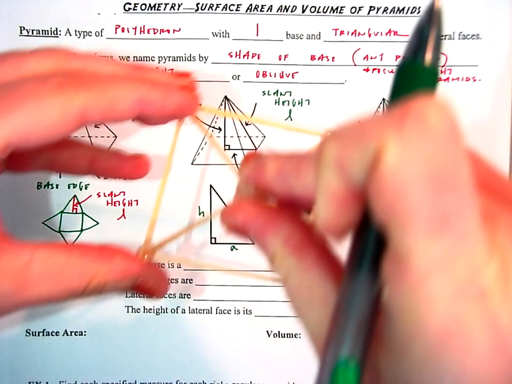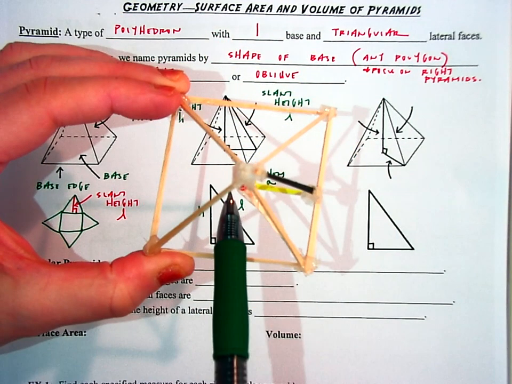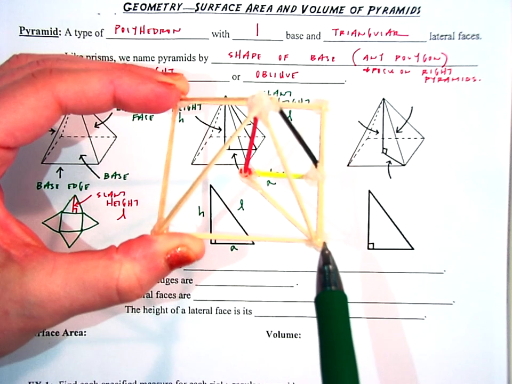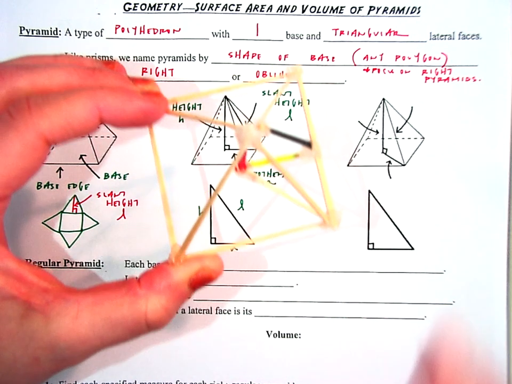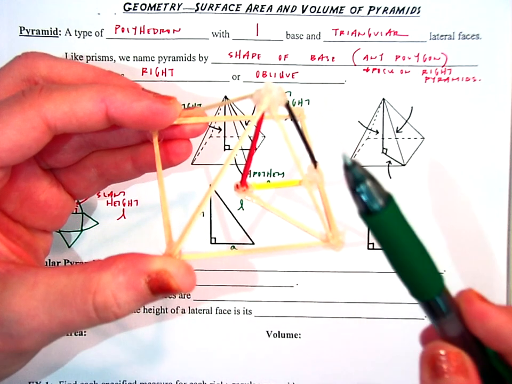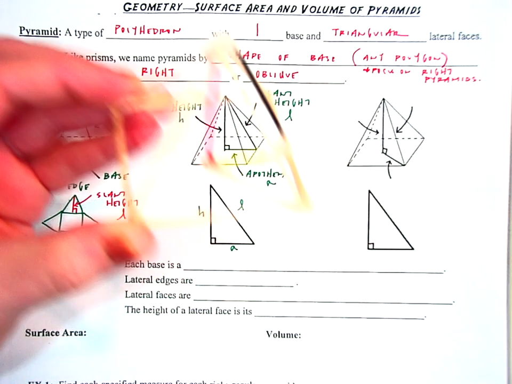So here, if I go back to my model, here I have connected from the center of my base to a vertex of the base. Right here, I have connected right in there. That's a radius. So that radius, when I look at the height, which I have in red, and I look at a lateral edge, I have another right triangle that emerges.